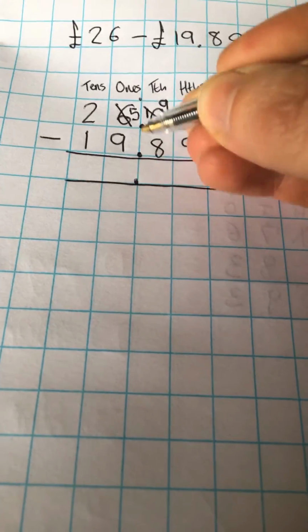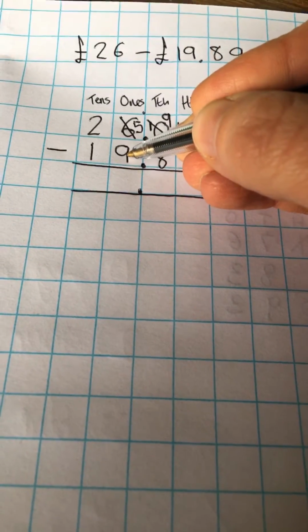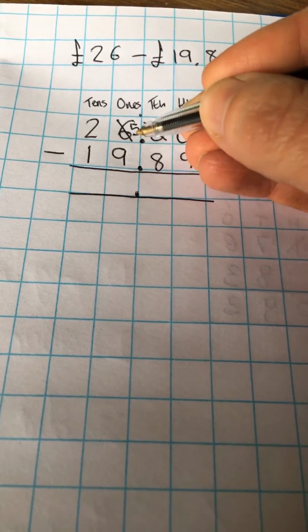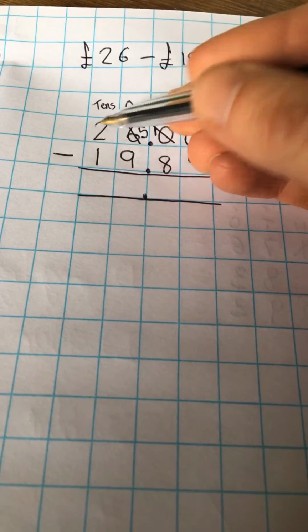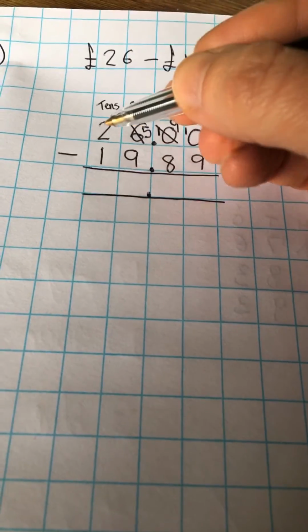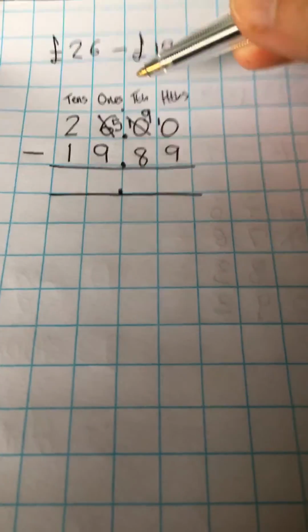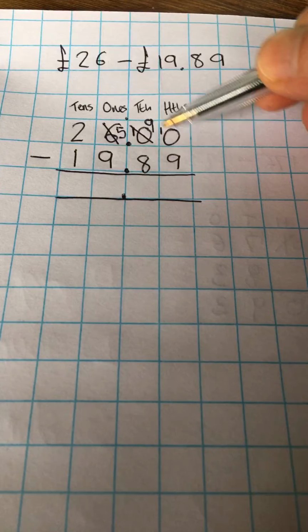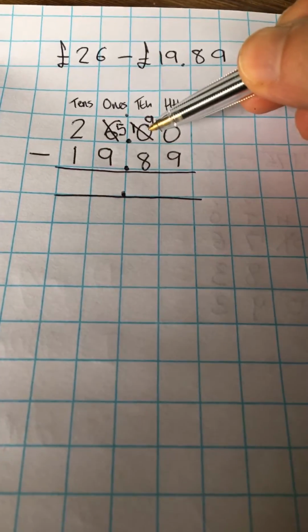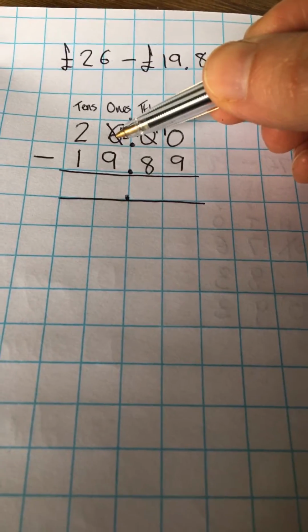Make sure you put your decimal down. 5 take away 9, more on the floor, go next door and steal some more. So I would then steal some more and I can carry on with my whole column subtraction. It's tricky because they've got a 0 and you can't borrow from a 0 or steal from a 0. So you have to go to the next neighbour.